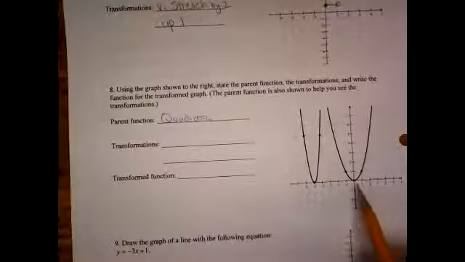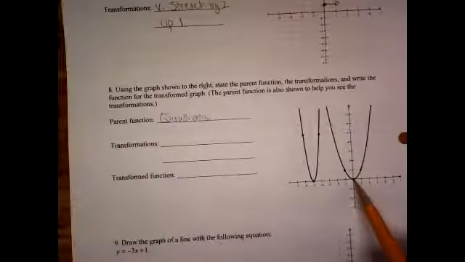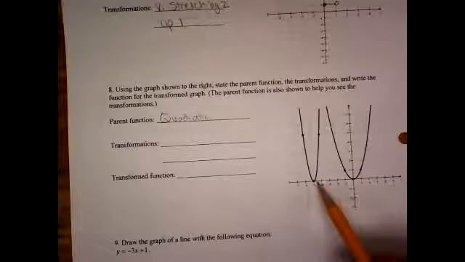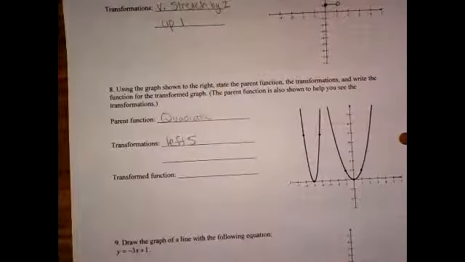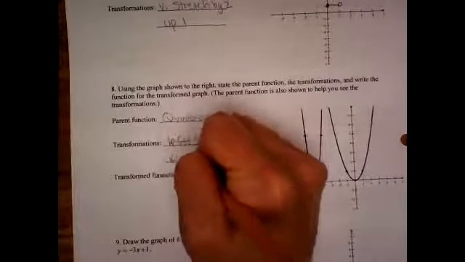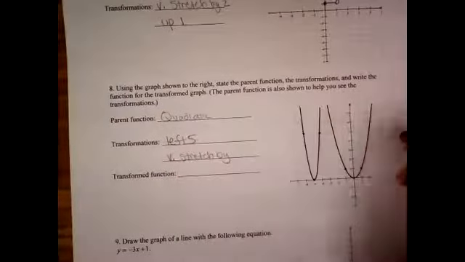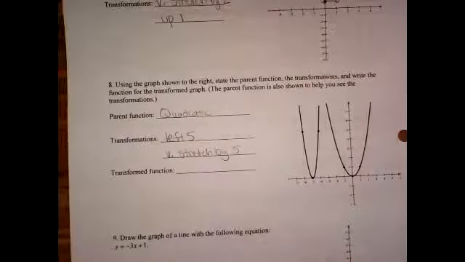All right, transformations. This is the original one centered at the origin. So how has it been transformed? Good, left 5. And it got stretched vertically. Do you see how it's taller? I was bolding some of the points so that you could compare them. It's going to be a vertical stretch by how much? These points were at 1. Now they're at 5. So vertical stretch by 5. 1 times 5 gives you 5. It's 5 times as tall.